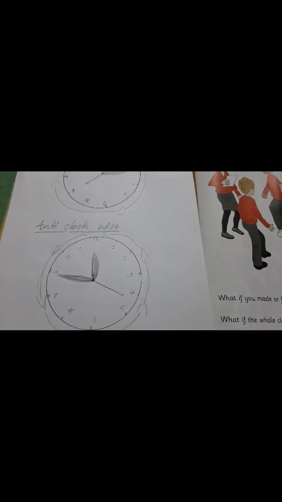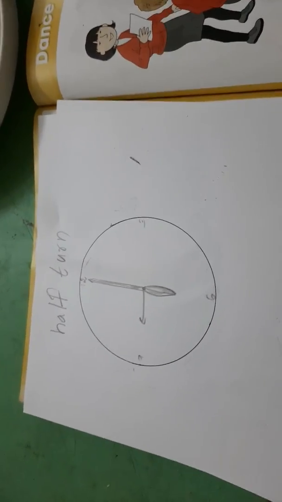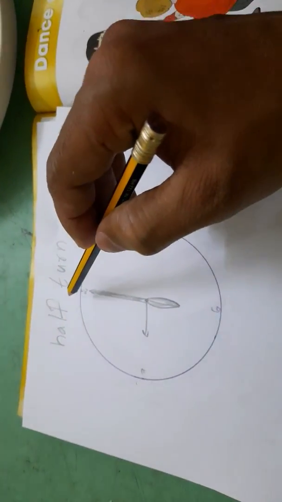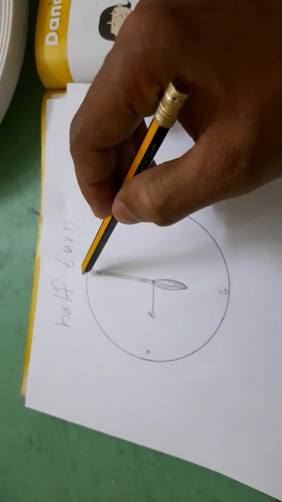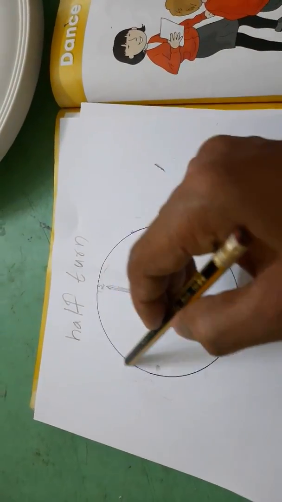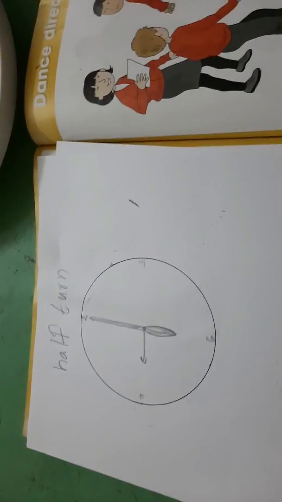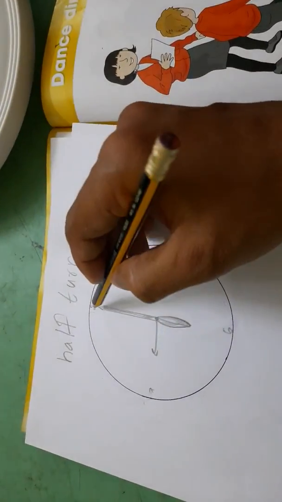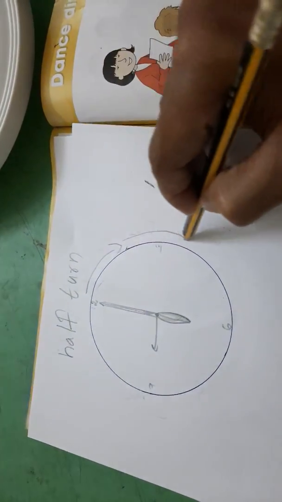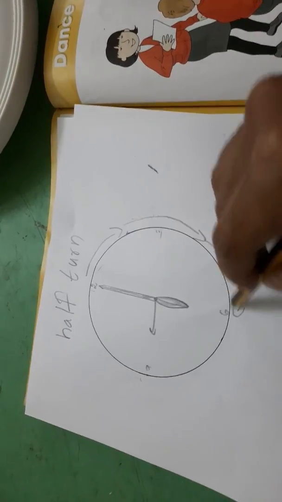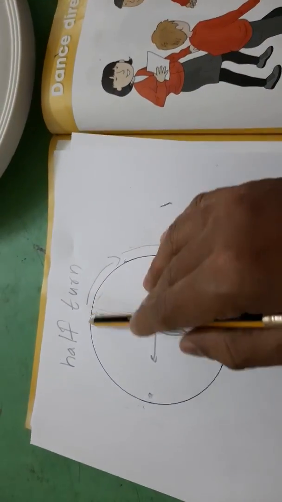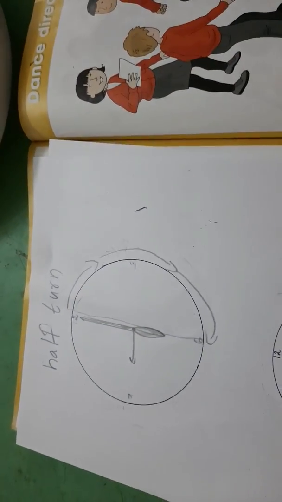Understand? Dear student, next we can learn half turn. First we studied clockwise, which means a full turn. After that we studied anti-clockwise, also a full turn. But a half turn means like this, only turning half. Look, this is half. It is called half turning.